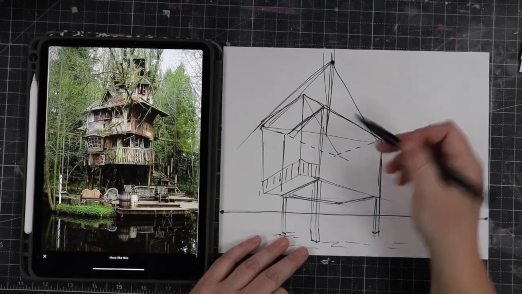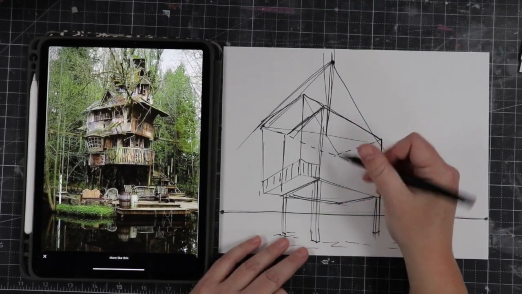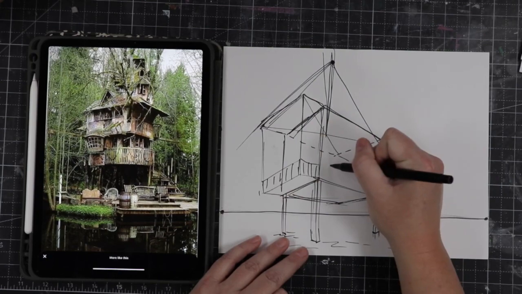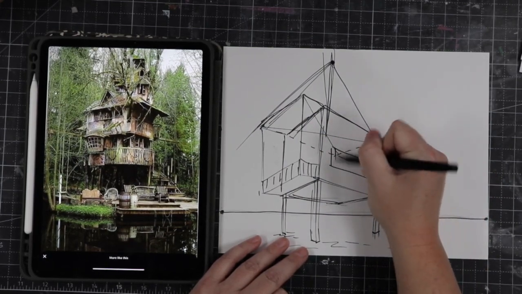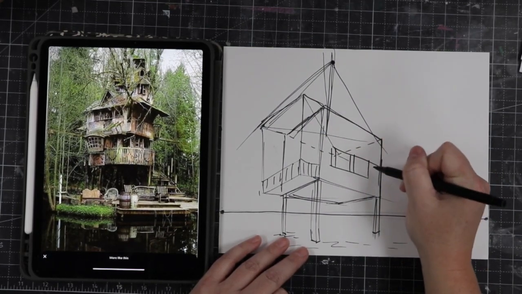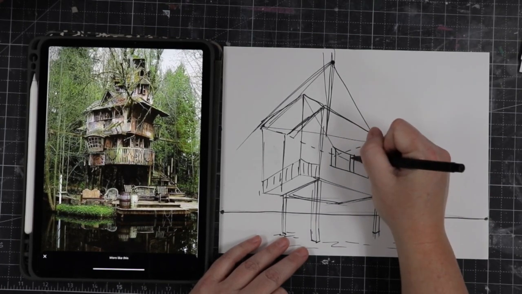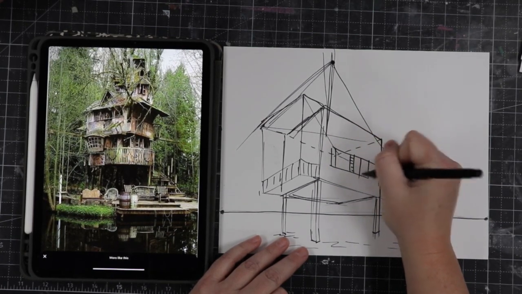Okay? And you guys see how I'm just continuing to build whatever it is I want to build. I can put a row of windows in here. I can put window covers on them. Ooh, let's do that.